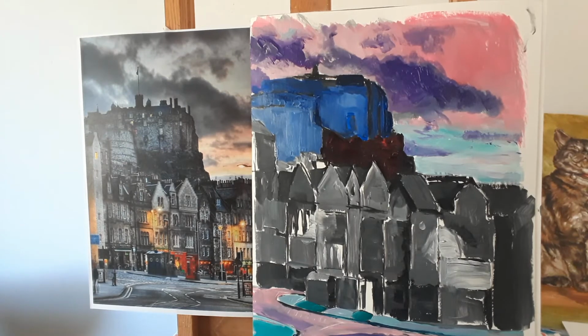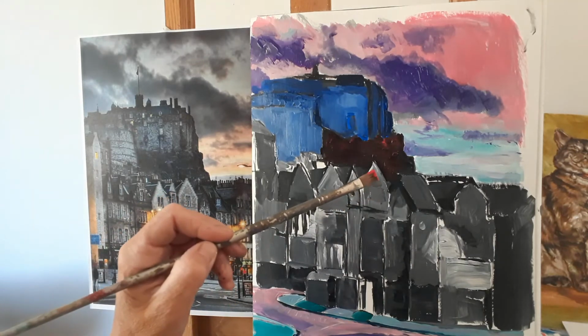So onto the buildings, and as I said, I was thinking of using green on the buildings. I kind of like the red. I might make the buildings red and green together, and that will really bring them forward because the colours will work with each other. So I'm going to go for, this is going to be actually pink.